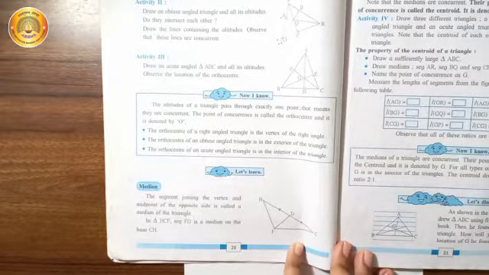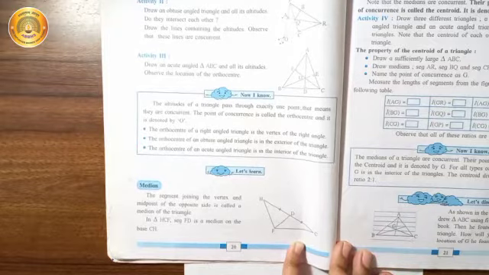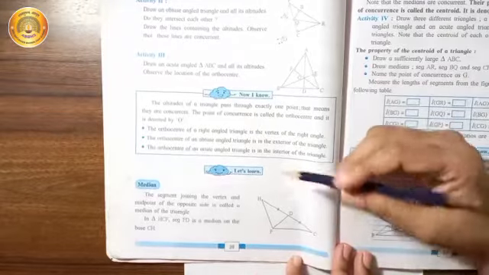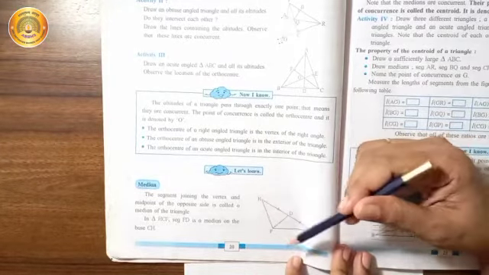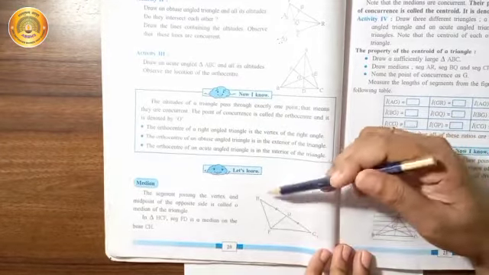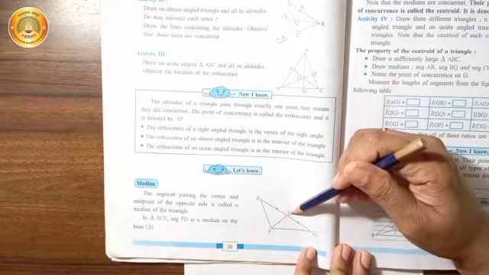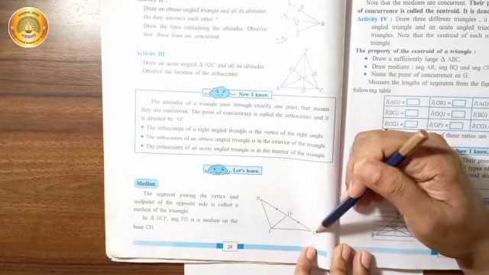Hello students, today we'll see median of the triangle. For this, take your textbook and see on page number 20. On page number 20, one triangle is given, triangle HFC. And if you observe, point D is shown as the midpoint of side HC.